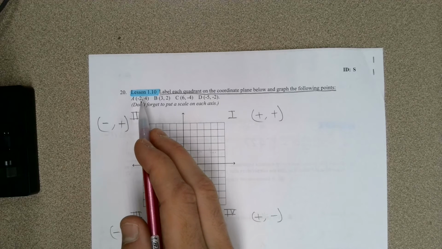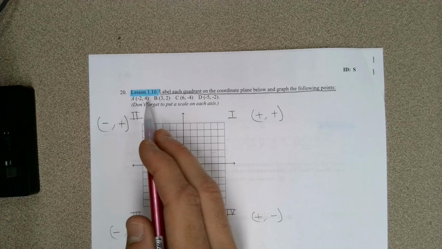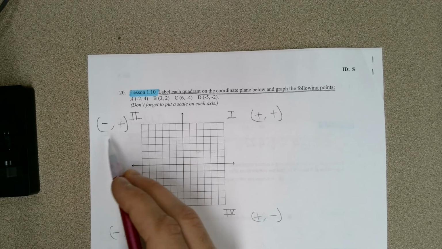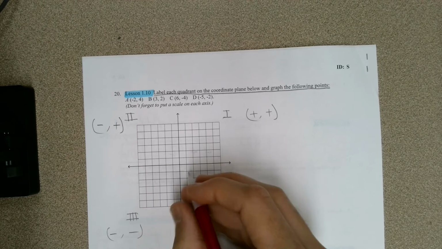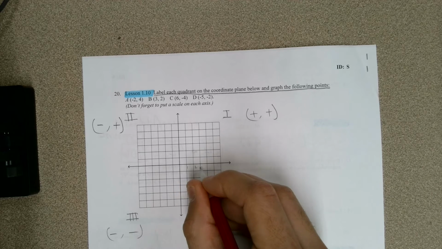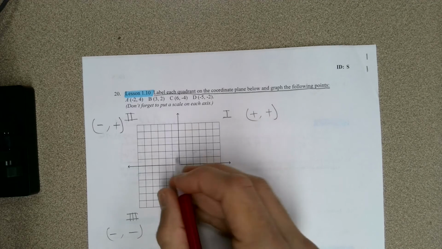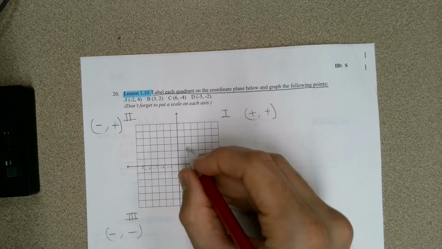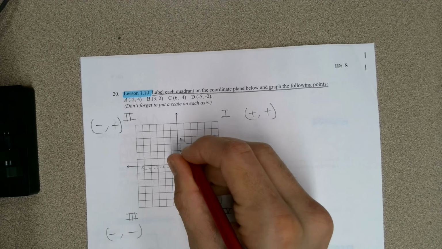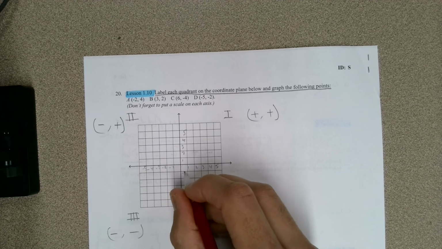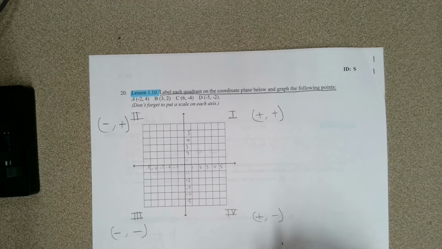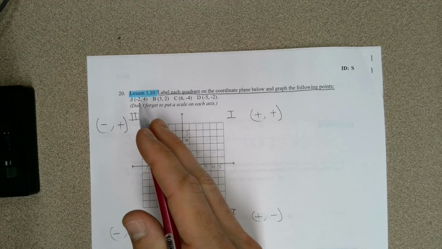I see A, I see negative 2 and 4. I see it's a negative, then a positive, so I know it's going to be in quadrant 2. I could label out here a little bit. We'll do it real quick. 1, 2, 3, 4, 5. Something like that. Okay, and now I'm going to start with negative 2, 4.